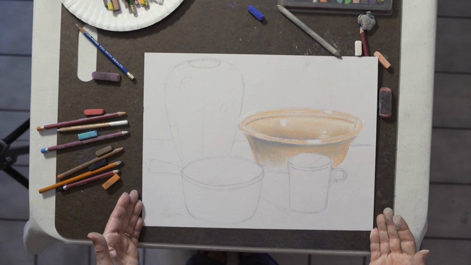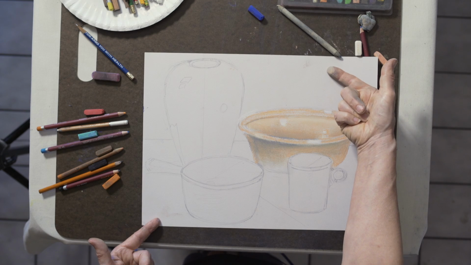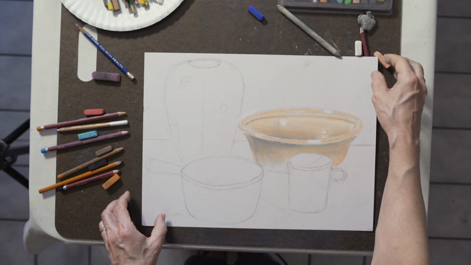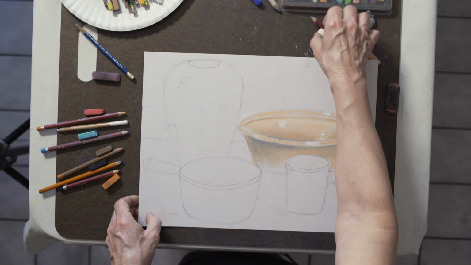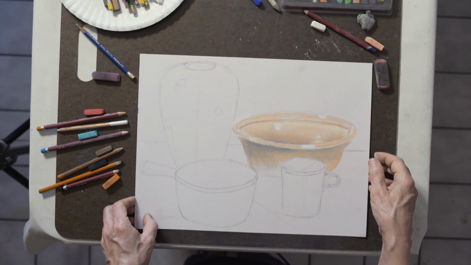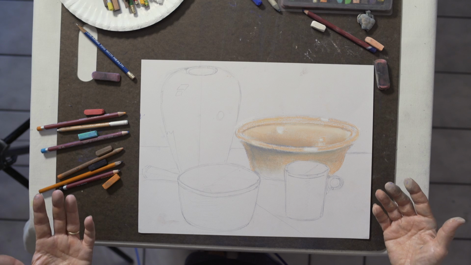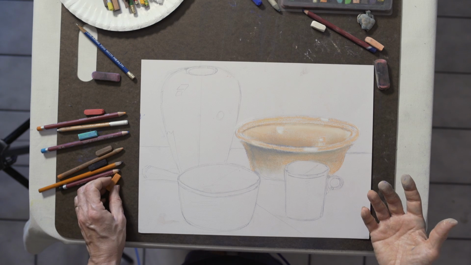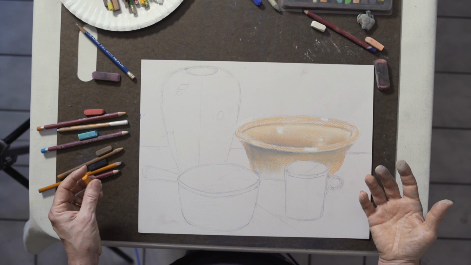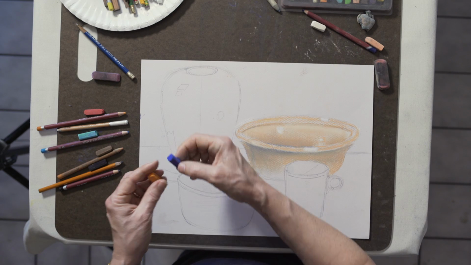It also would help if I knew how dark the background was going to be and how dark the foreground is going to be. So before I do the second tall item, I'm going to put in a value, and because this is a complementary color drawing, I'm going to put in a color that is somewhere between blue and orange.